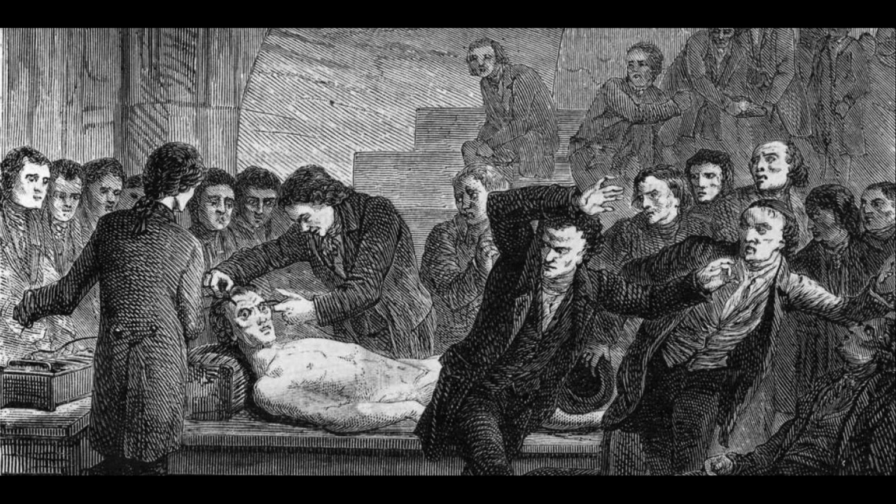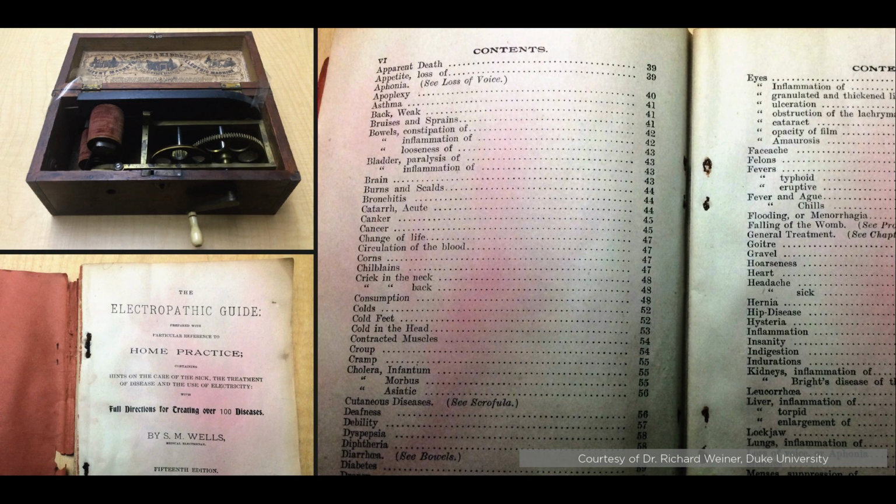And so you can see here a depiction of the reaction of the ordinary folks to the experiments of Aldini. And pretty soon, around the mid-1800s, you have devices that are sold for home use, devices that generate electricity, and it comes with an electropathic guide for home use, and this device can cure everything.